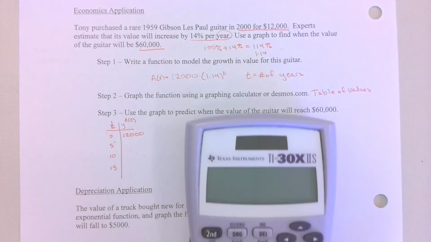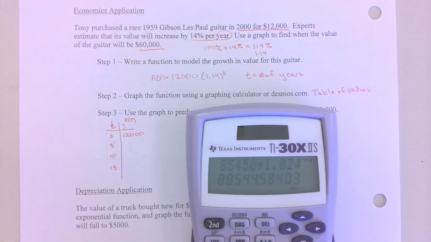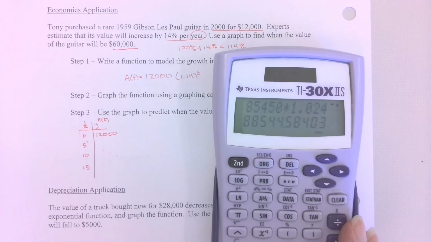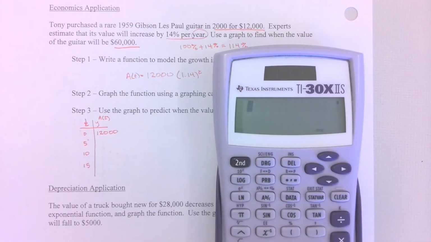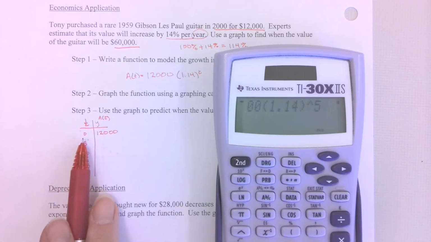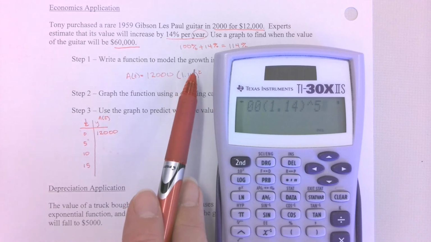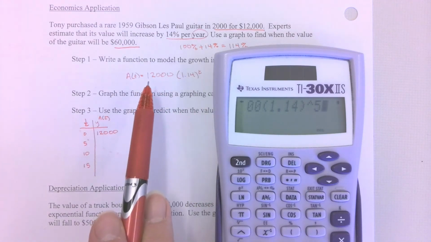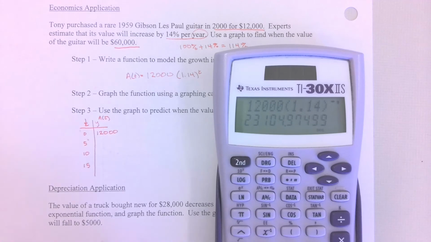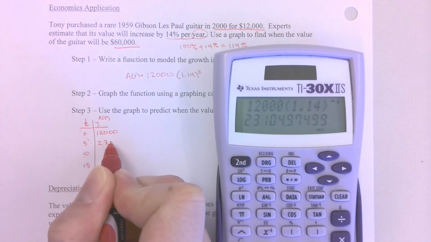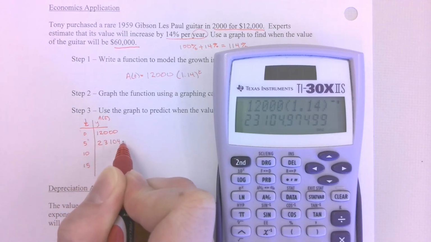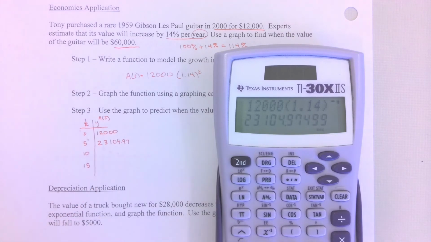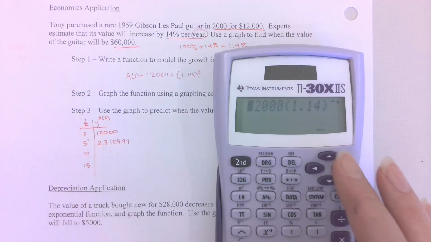So I'm going to use a basic calculator here, and I am going to type in my equation, 12,000, double check your numbers, times 1.14 to the power of 5. And the reason I know that power of 0 gives me 12,000 is that 1.14 to the power of 0 is 1, and 1 times 12,000 comes back to me. So I'm going to put it to the power of 5, and I get $23,104.97. Okay, so it definitely jumped. So let's try it for 10 years.